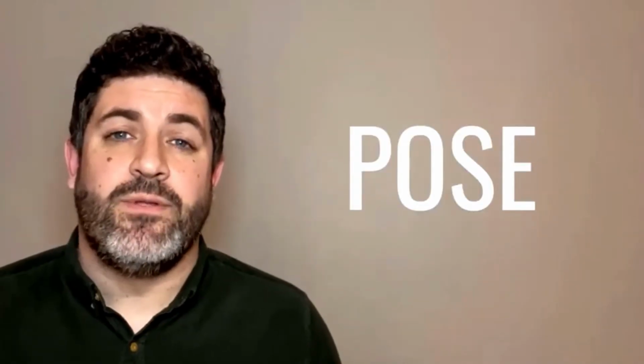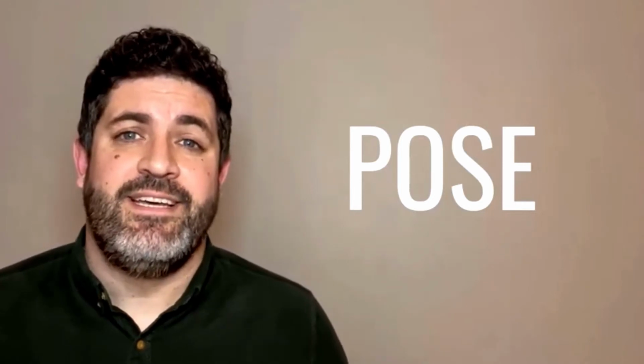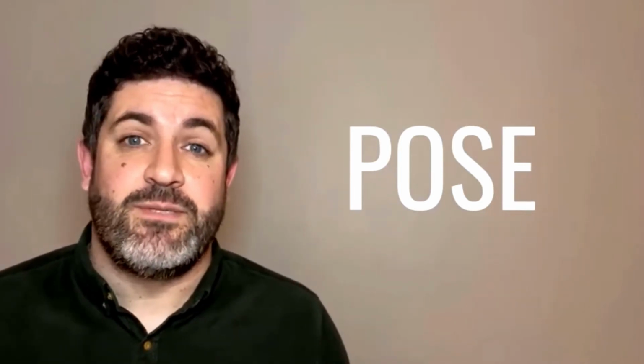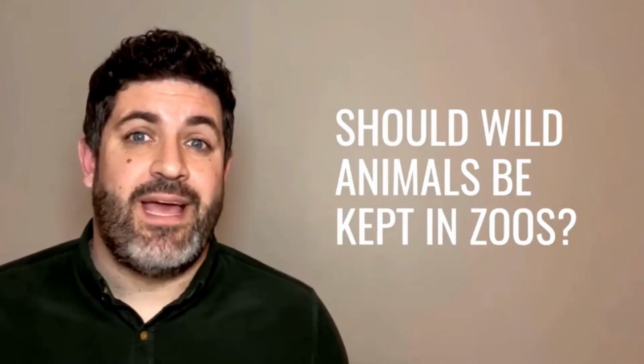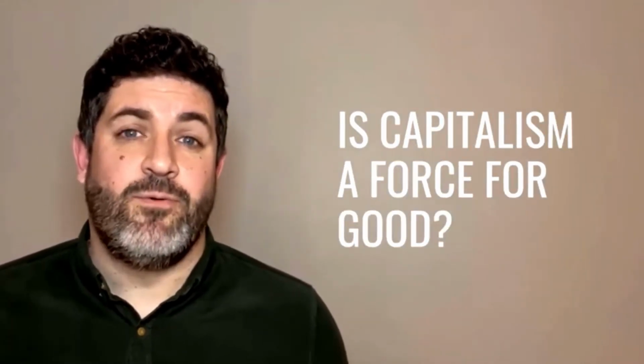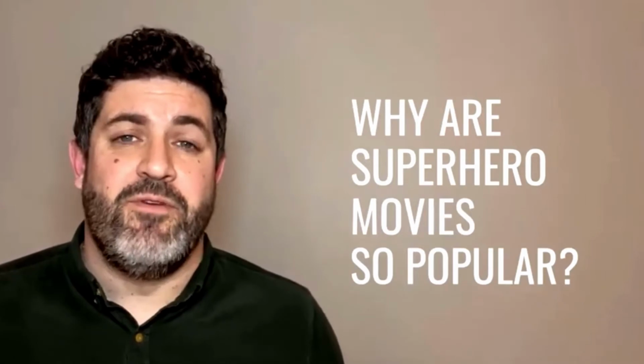The sequence of pose, pause, pounce and bounce is quite important, so let's look at each one of these stages individually. When posing a question, it's important to ask a question which is open-ended, one that allows students to provide different perspectives and ideas on the topic being discussed. For example, should wild animals be kept in zoos? Is capitalism a force for good? Or why are superhero movies so popular?